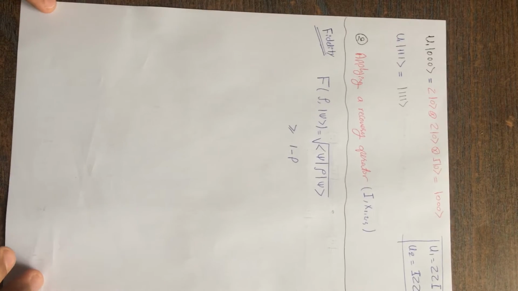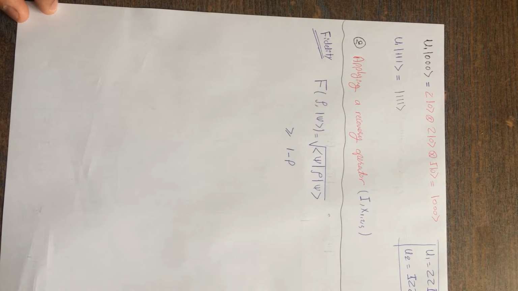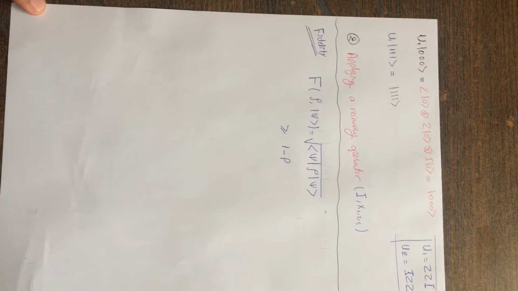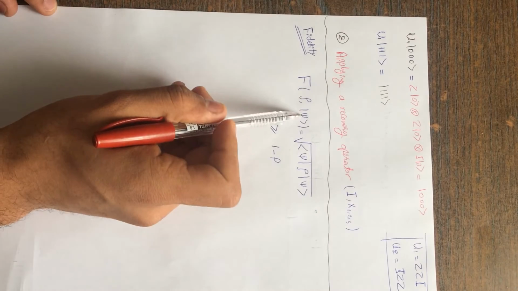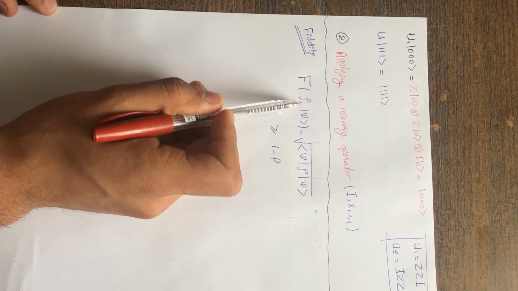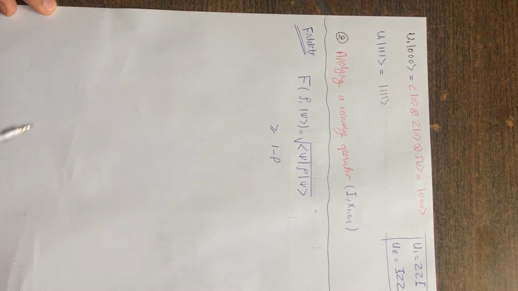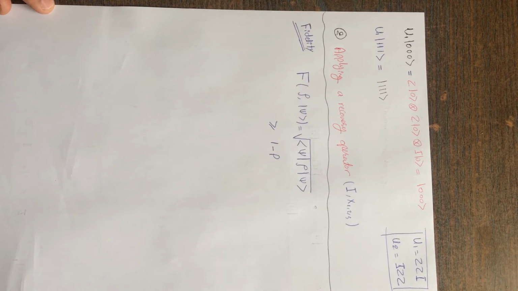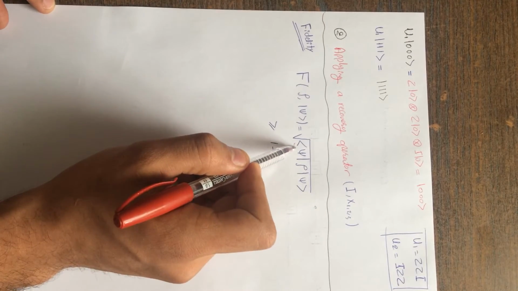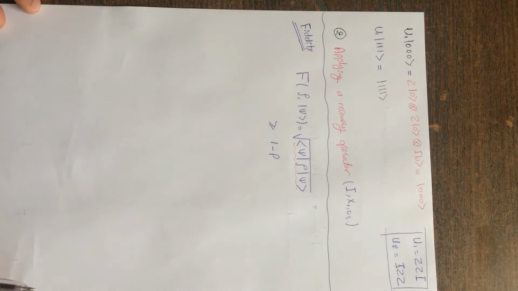Okay, so let's put some important definitions here. We have the fidelity. The fidelity is an important concept to learn. The fidelity of a state psi for the density matrix, for their corresponding eigenvectors, you take the square root of these overlaps. This is actually the probability.